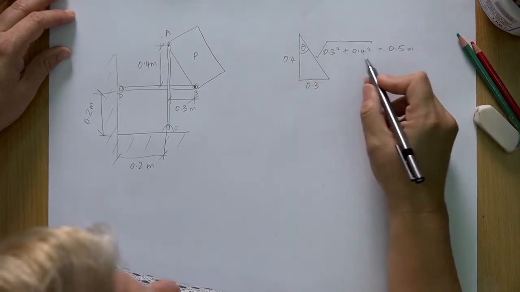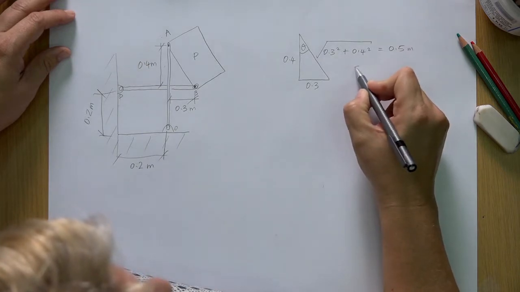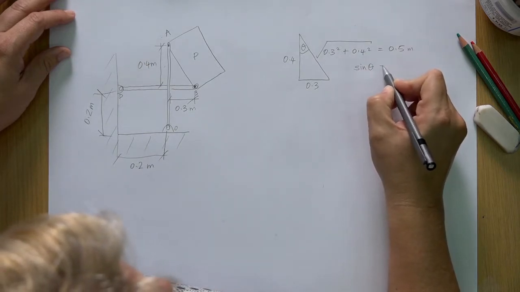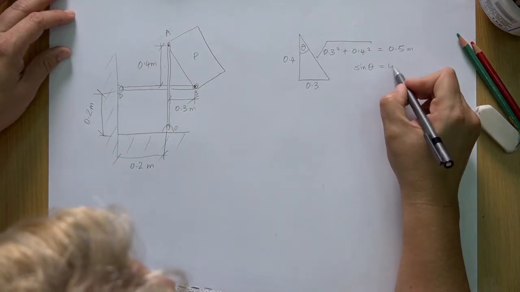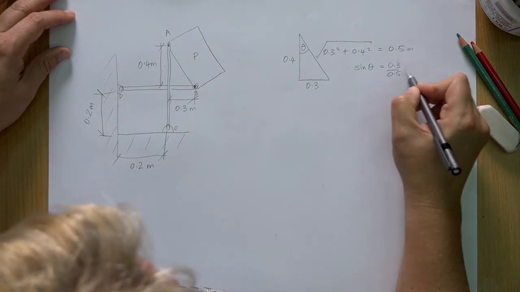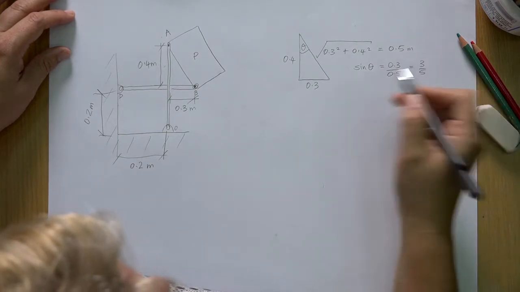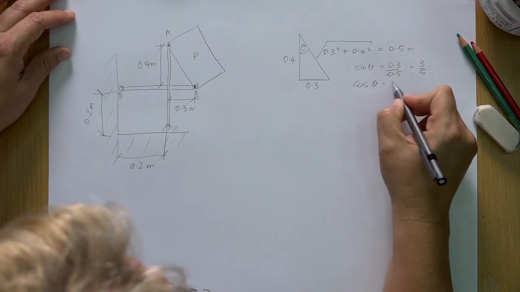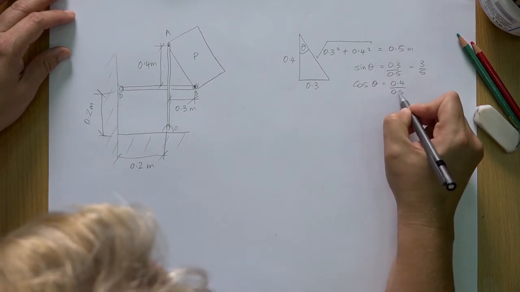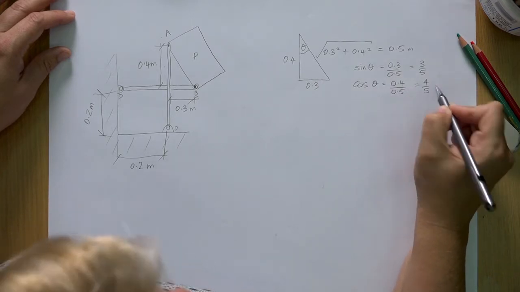So I don't need to work out the angle theta because I can read off this triangle that sine theta will be 0.3 over 0.5 and cosine theta will be 0.4 over 0.5, which is 4 over 5.